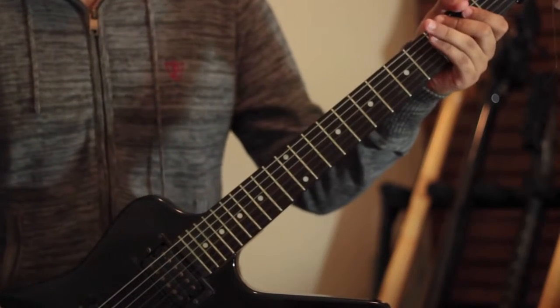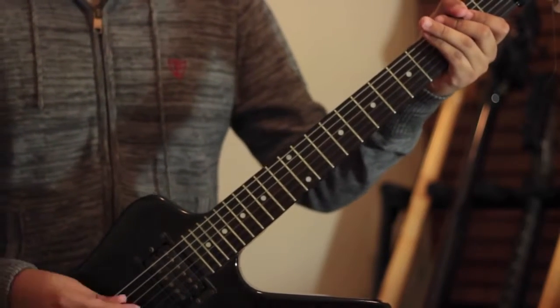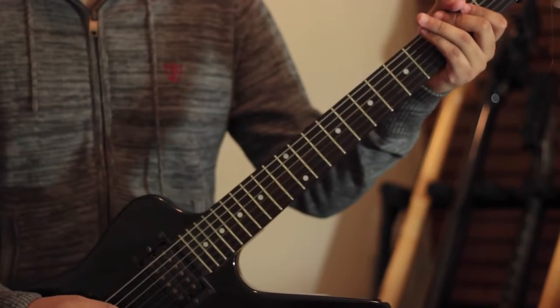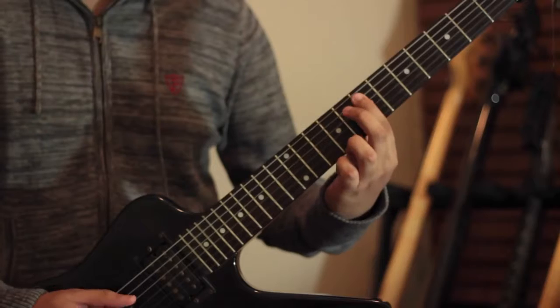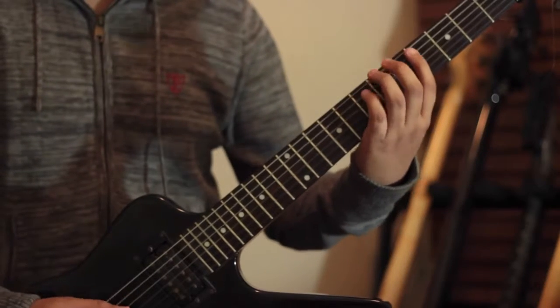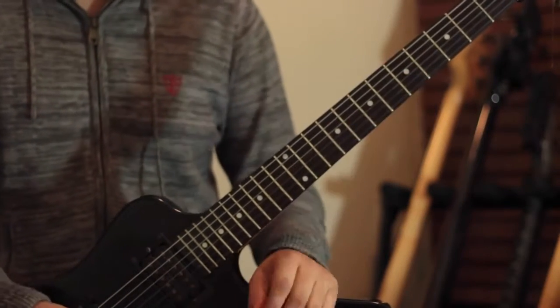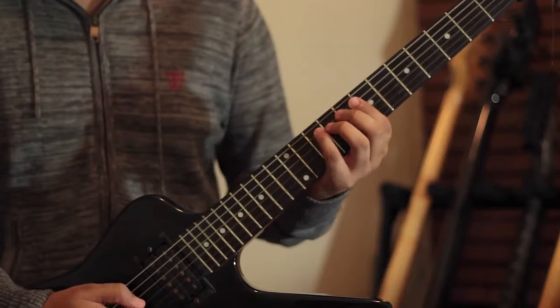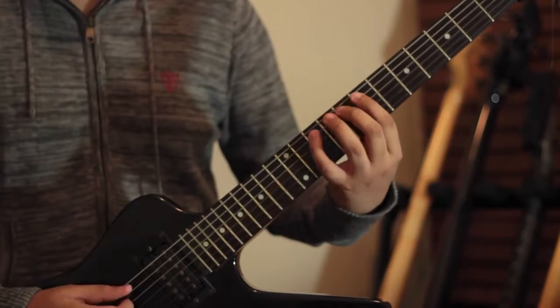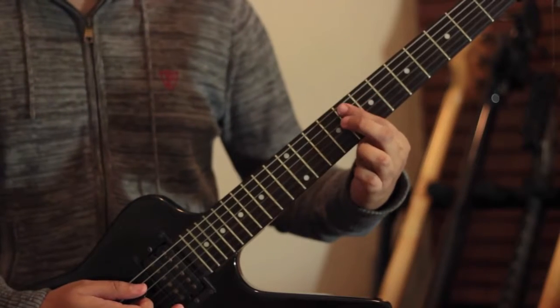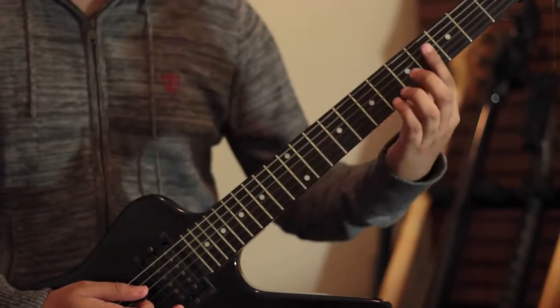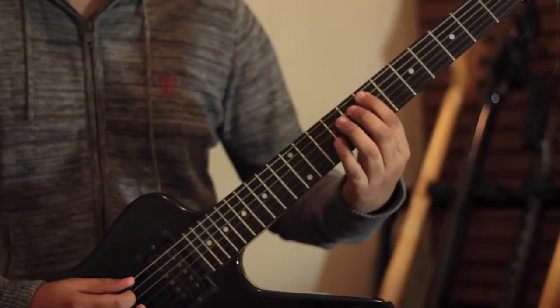Then you have the chorus riff, which is basically you're playing the low D, and then what you have there is 10, 8, and 7 of the A string. Then you play the open string, and you play 7, 8, 5, 8, and 4, 7.